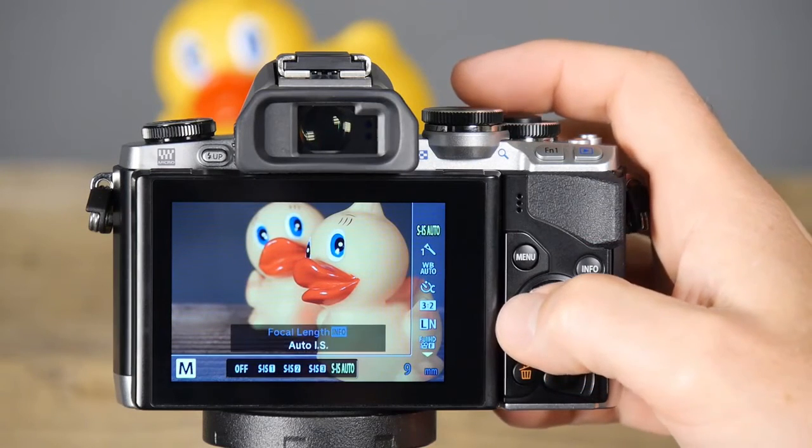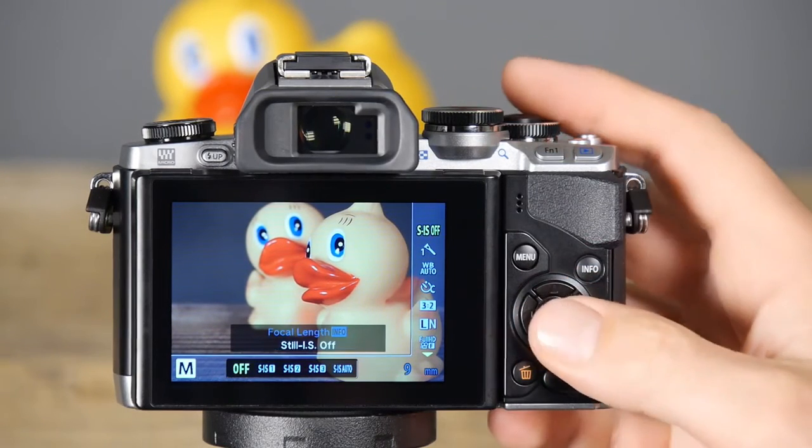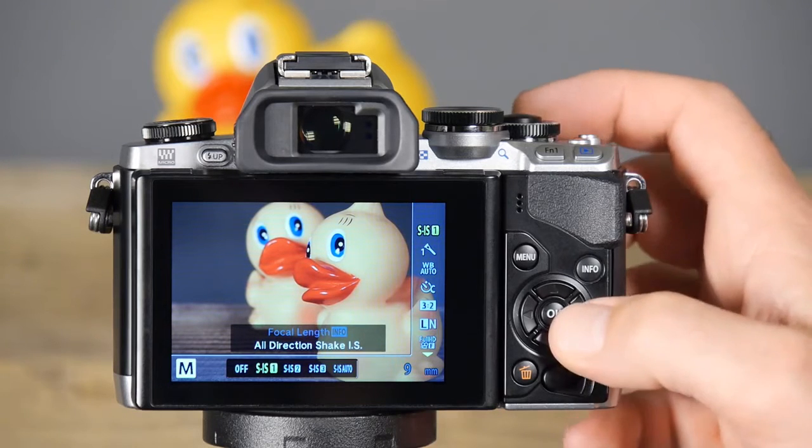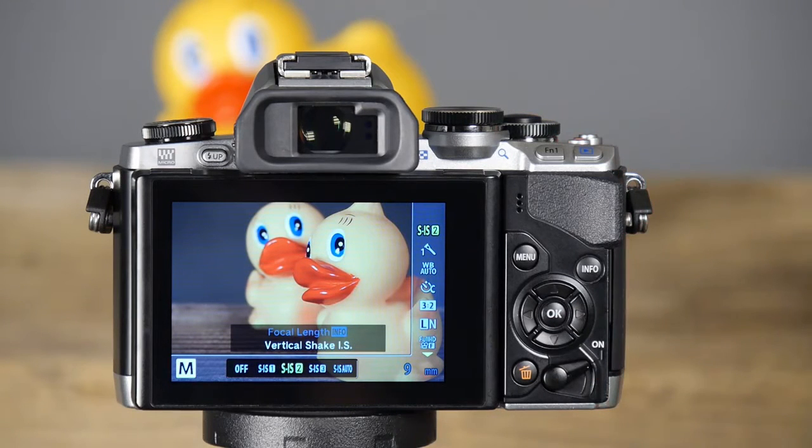The first image stabilization option for still images is Still Image Stabilizer Off, which will disable the image stabilization. The next option is Still Image Stabilizer 1, which will automatically apply stabilization to the image in all directions and is good for use when panning the camera to follow the moving subject. Next, there is Still Image Stabilizer 2, which will apply stabilization to the image only in the vertical direction. Still Image Stabilizer 2 is also a good mode to use when panning the camera.